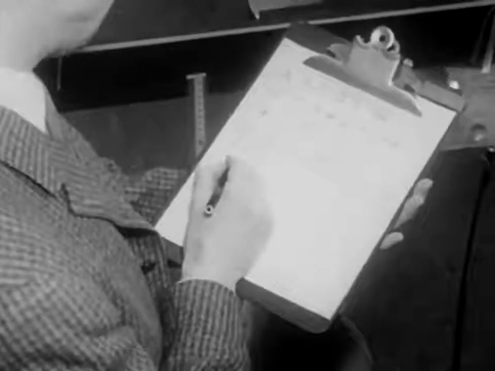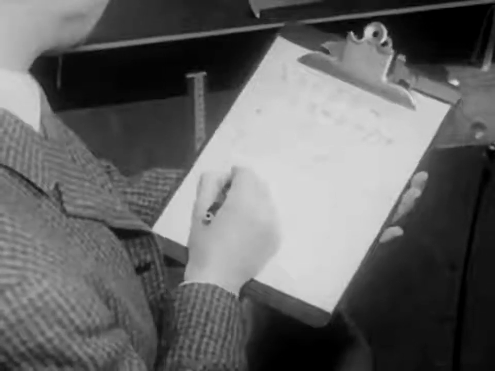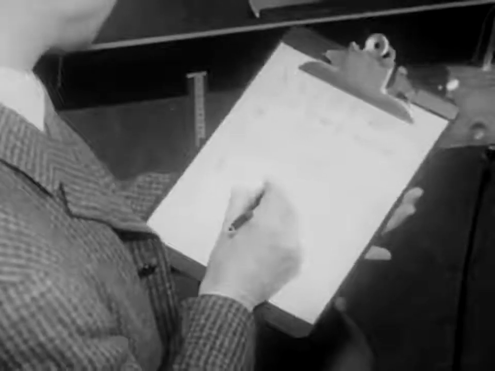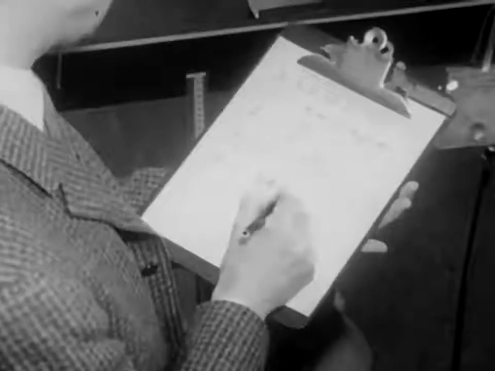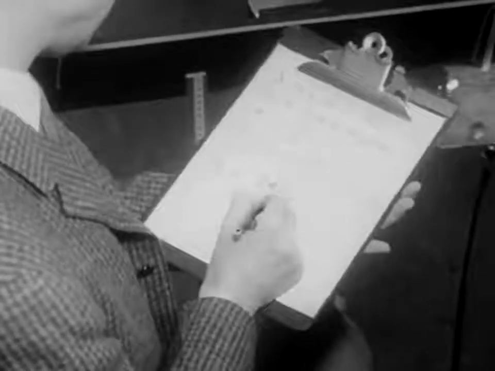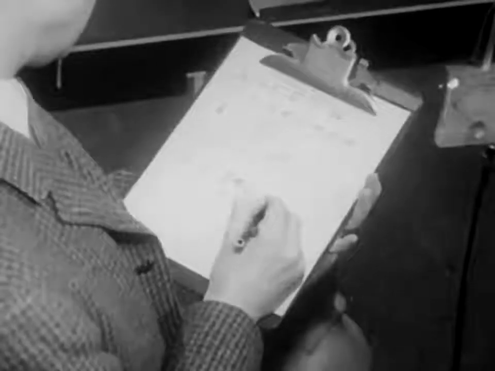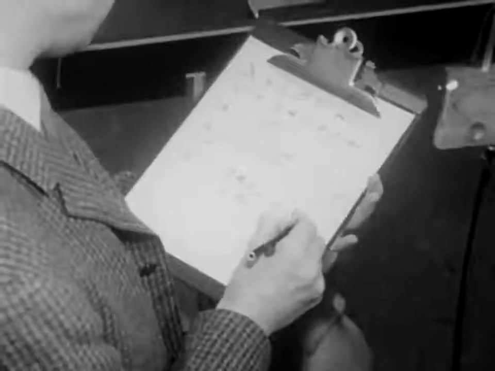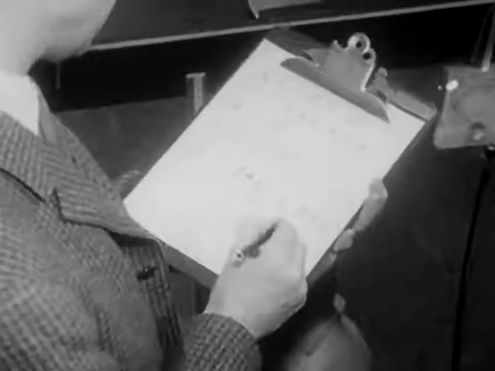All right, in this case, the frequency is equal to 340 divided by 1.02, and that is equal to 333 cycles per second.